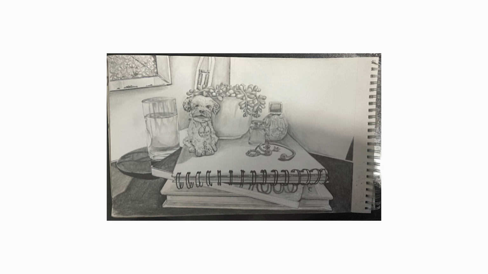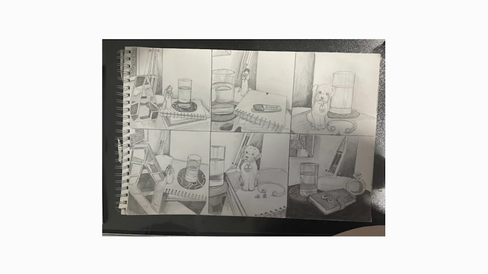Looking at the distinction drawing, you can see the attention to detail, the way that the light and shadow plays across the objects, the range of textures of the various objects, such as a spiral-bound notebook and the ornamental dog. The thumbnail drawings show a range of different experiments with how objects are placed to create different viewpoints, and the work demonstrates distinction quality drawing skills.